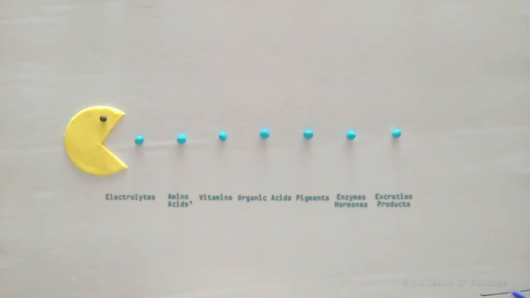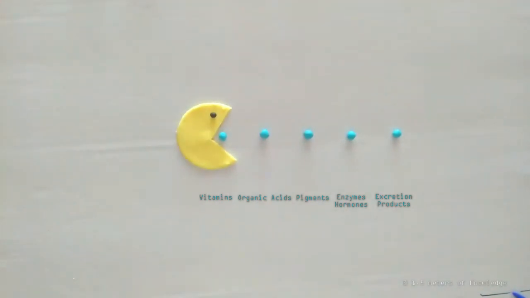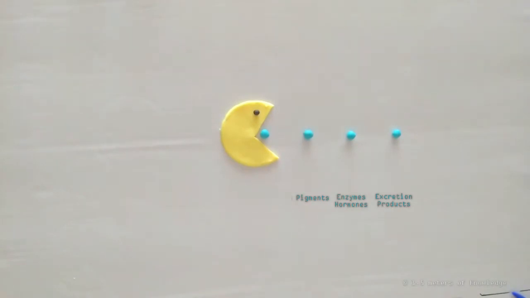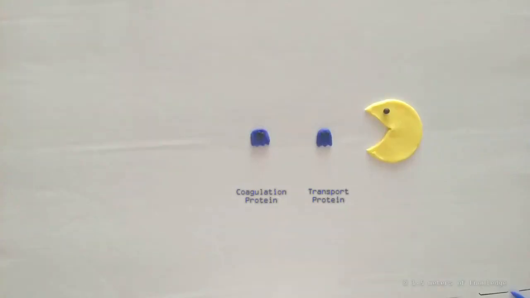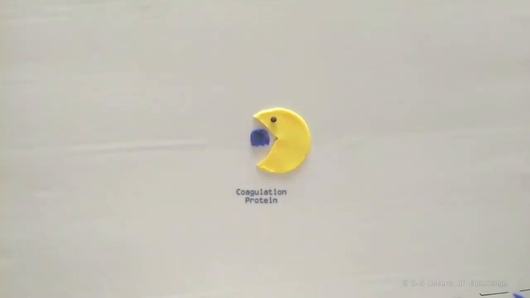other substances essential to life, as in electrolytes, amino acids, vitamins, organic acids, pigments, enzymes, hormones, and excretion products. The plasma also contains about 6 to 8% of proteins that are responsible for transportation and coagulation.